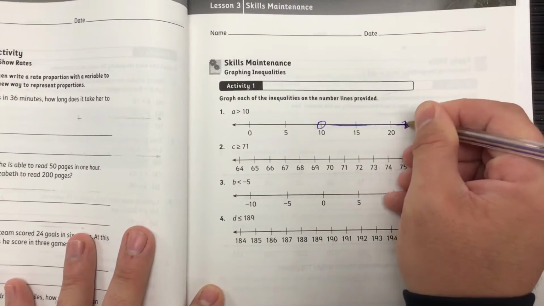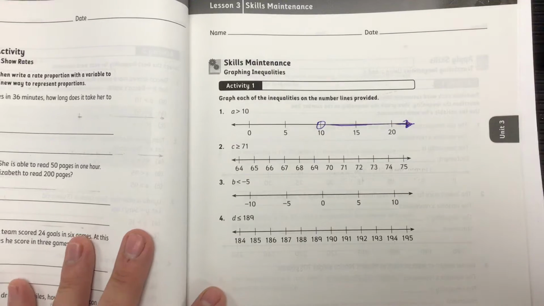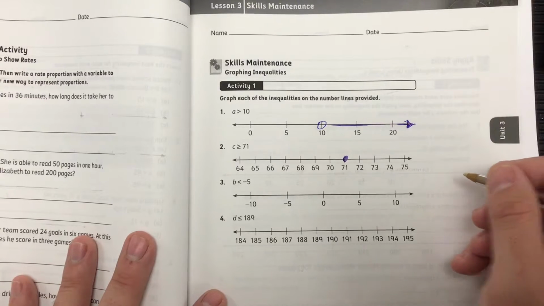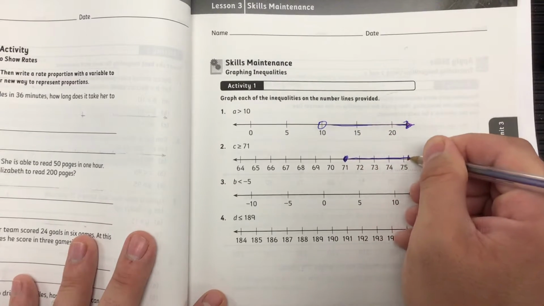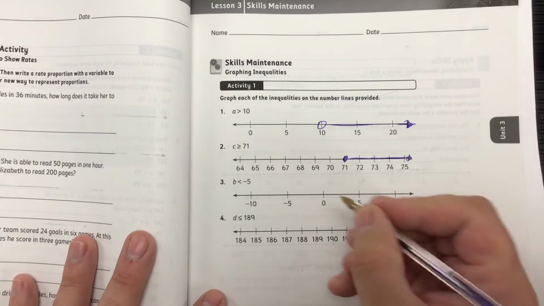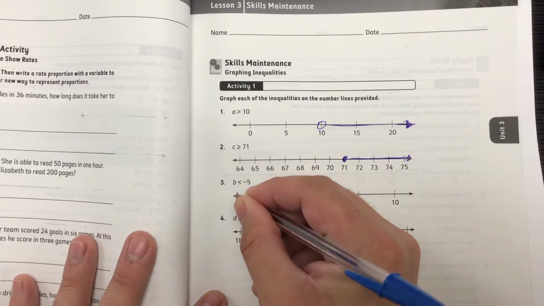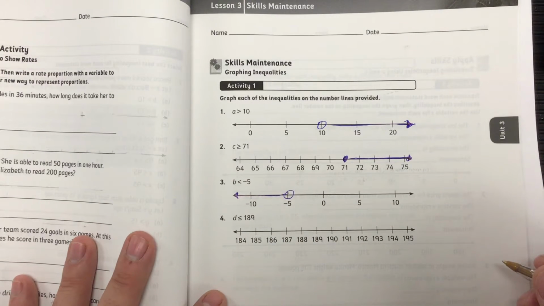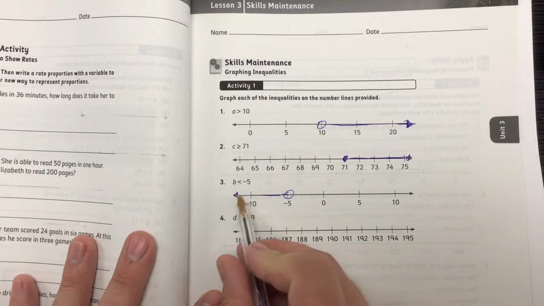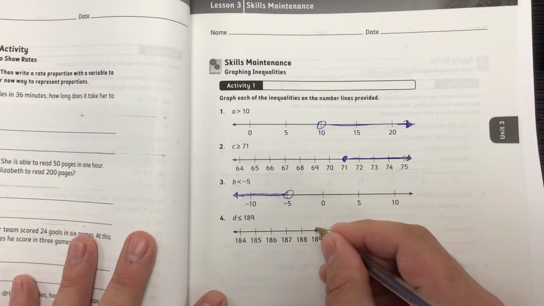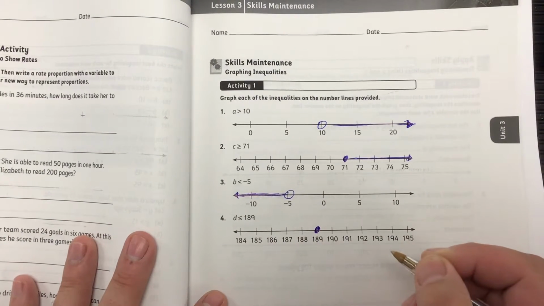Kira, how about the second one? A closed circle on 71. And then you go to the right. Correct. Landon, open on what number? -5 and then everything goes. Correct. Asia? Open circle on -5. Close circle on 189. And then to the right. Very good.